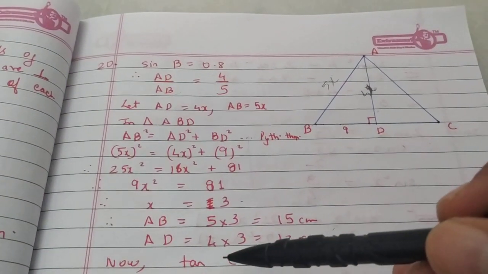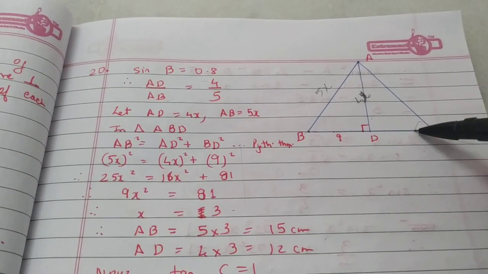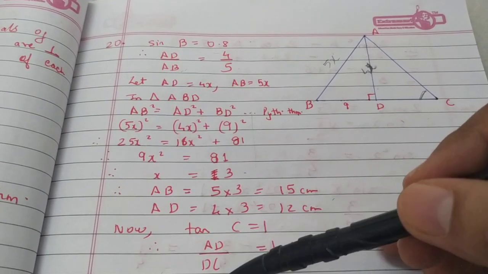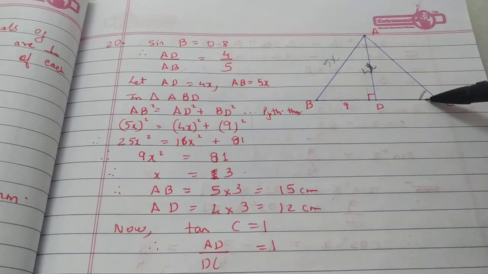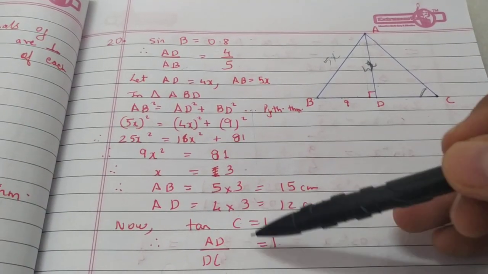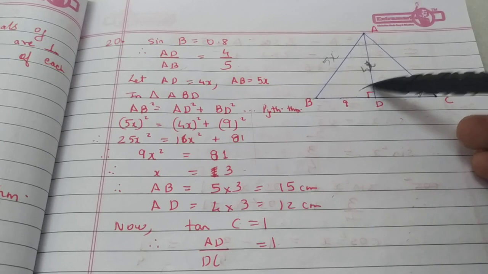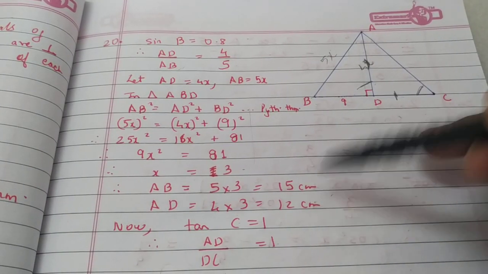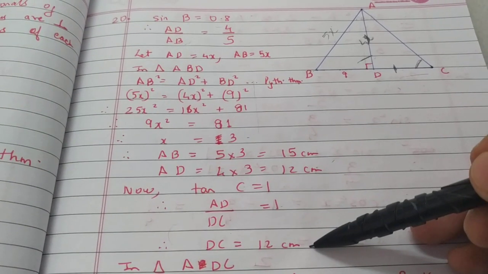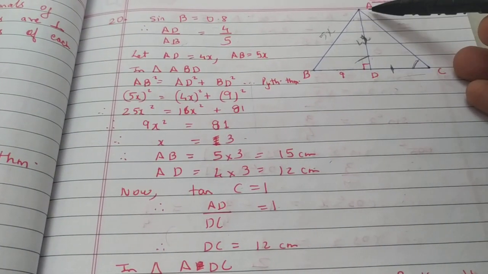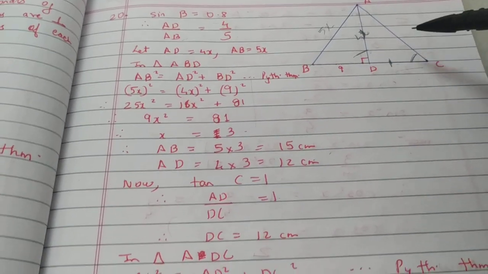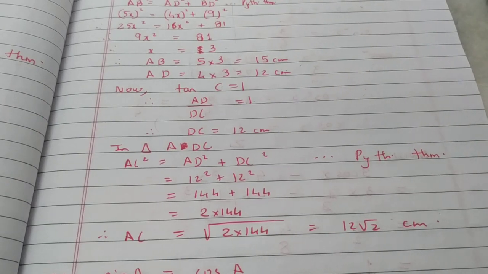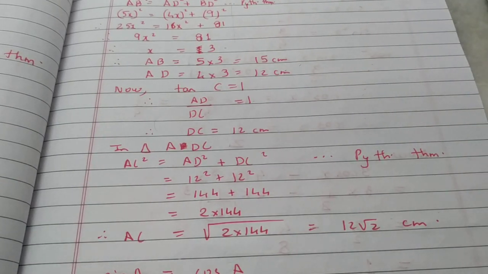Next, they have also mentioned tan C is 1. But tan is equal to AD upon DC, that is opposite upon adjacent. It is equal to 1. Cross multiply, that means AD is equal to DC. And AD we just found out to be 12 centimeters. That means DC is also 12 centimeters. And now use Pythagoras theorem in triangle ADC to find the value of AC as well, which will be 12 root 2 centimeters. So that's the sum.